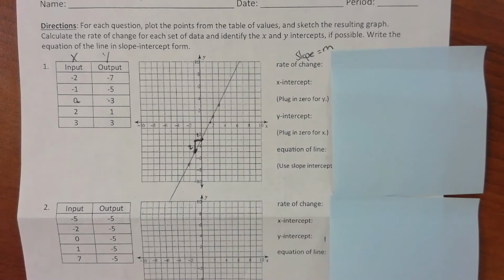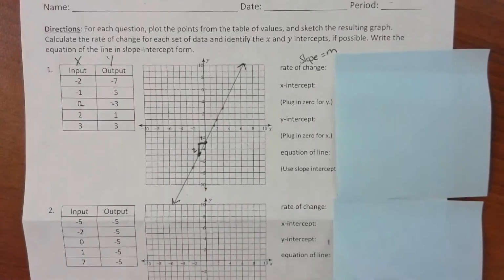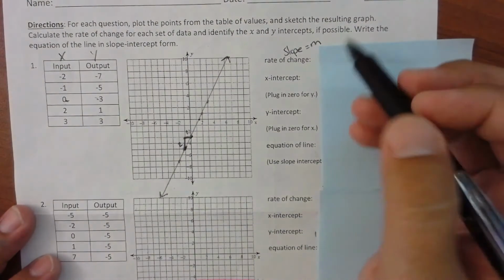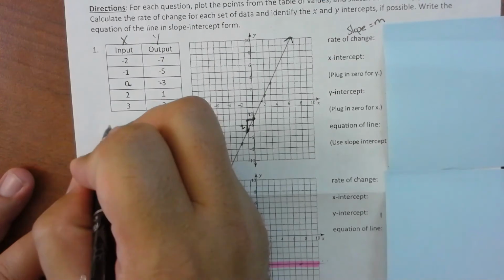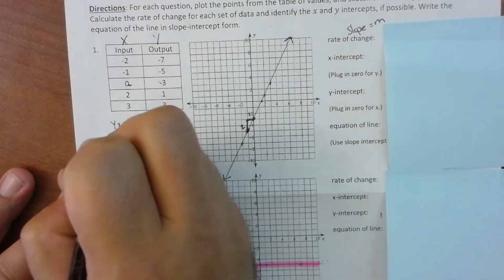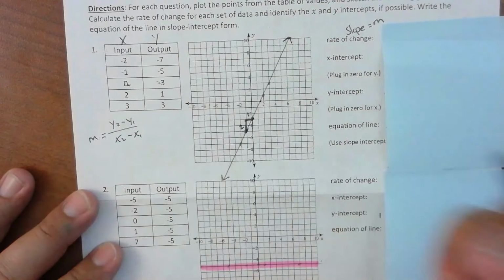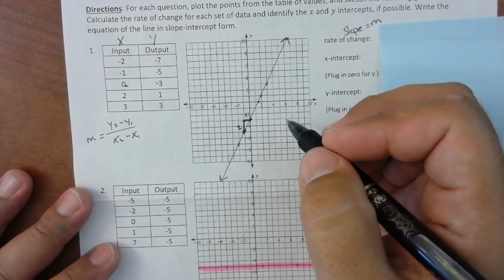But why would you do that? You have a graph and you can count. Slope is rise over run, so you're going to go from one point to the other. If I'm going up, that's positive 2. If I'm going to the right, that's a positive 1. So my slope is 2 over 1, which is not 3, which is just 2. If you have the graph, you can count. If you count from any 2 points, you will get the same slope.